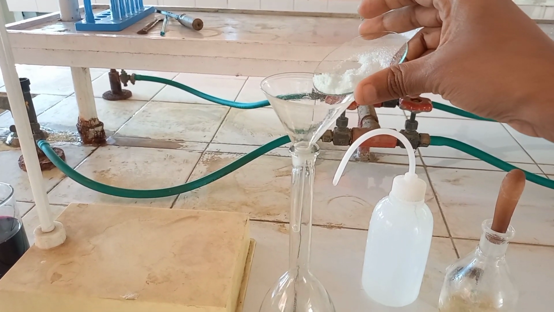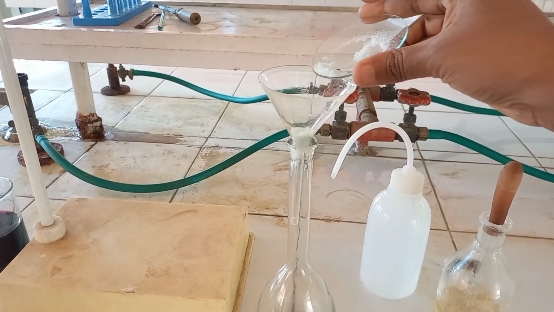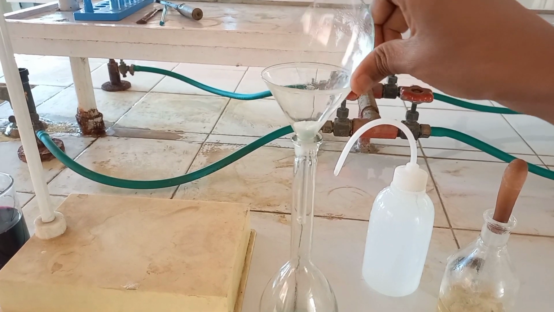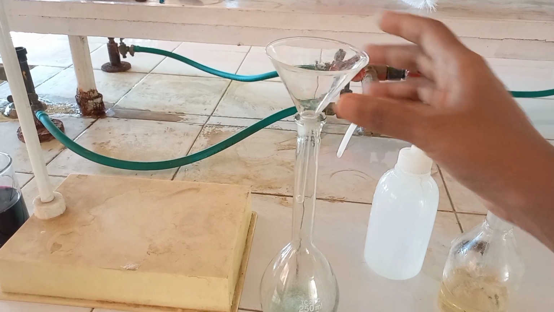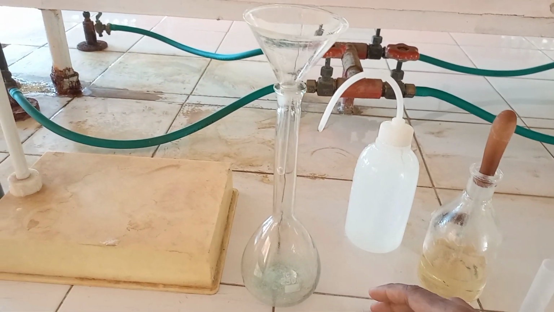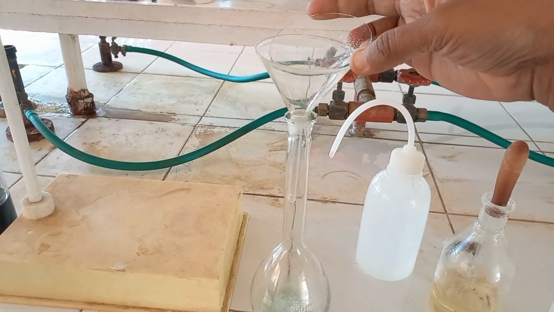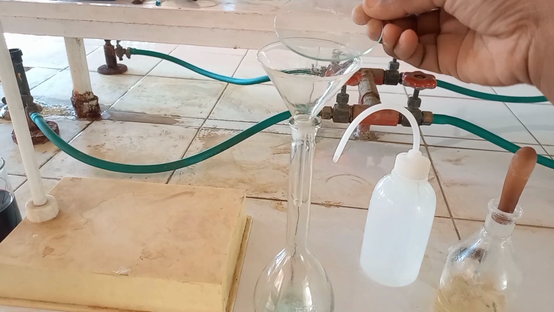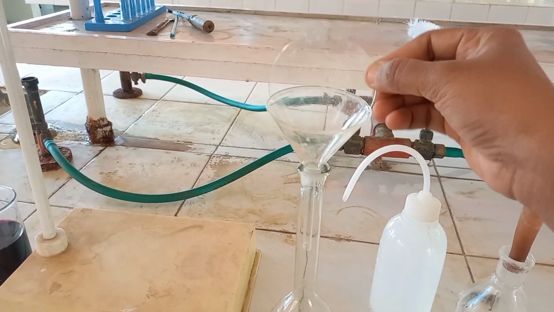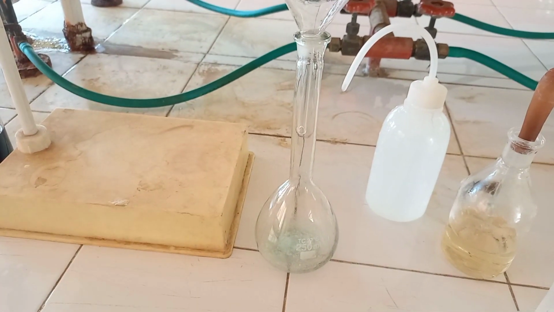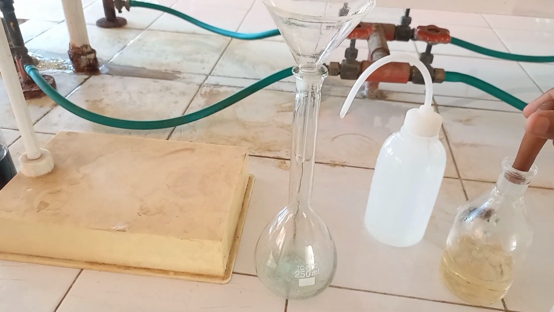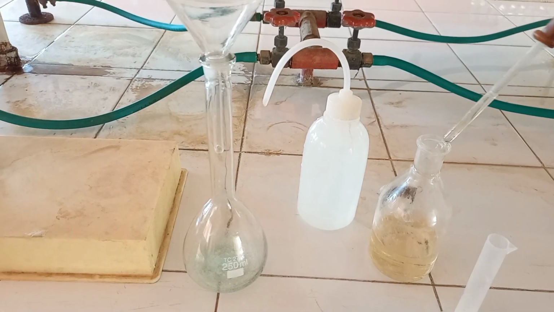Be careful while pouring this salt. Add a small quantity of salt first, and then you can pour the complete salt. After pouring it, shake the funnel a little bit, and then the complete salt will go down into the standard flask. Then you can see that some salt is still sticking on the watch glass. So with the help of the wash bottle, we will transfer the complete salt into the standard flask.